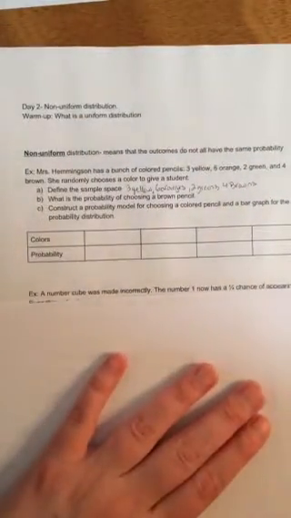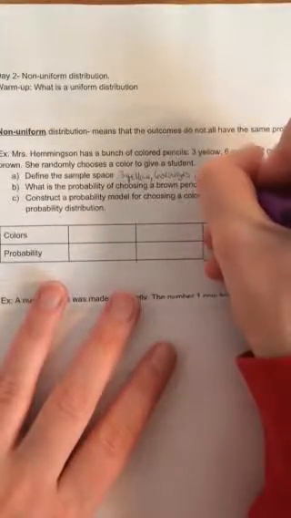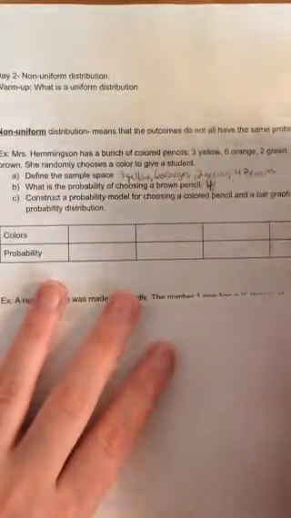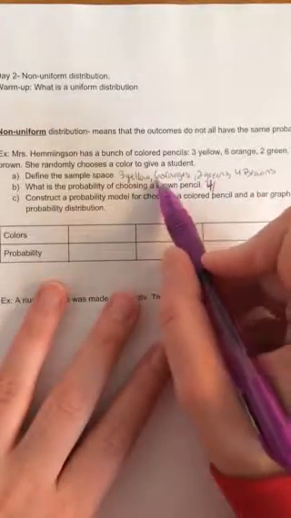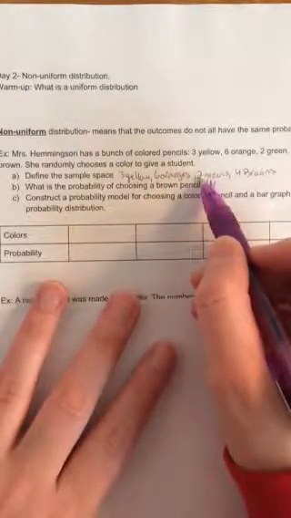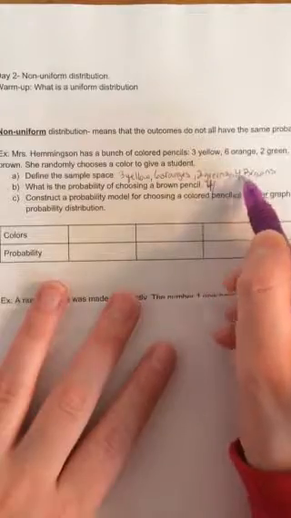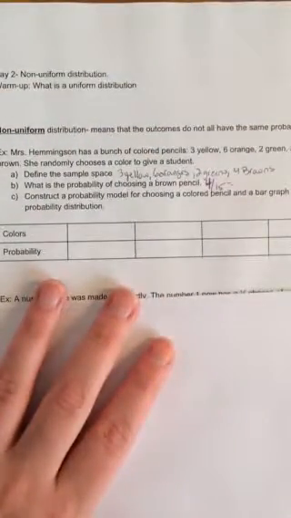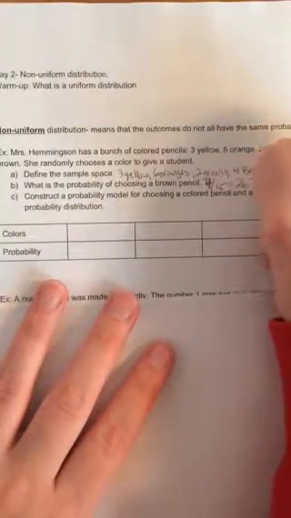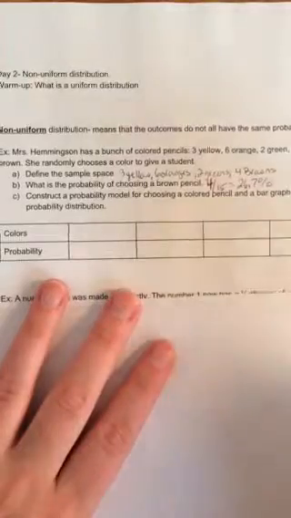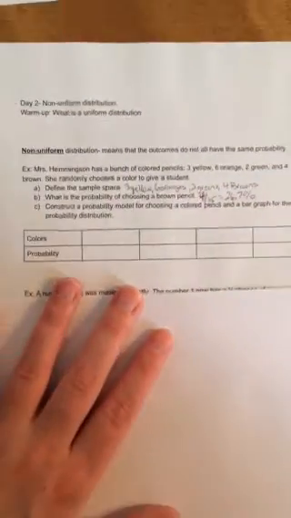So what is the probability of choosing a brown pencil? Well, I have 4 brown pencils. I don't know if you guys can see this. Hopefully you can. I have 4 brown pencils. I'm writing this in purple. Out of however many total pencils I have. So that's 15 in total. So there's a 4 out of 15 chance. And if you would like to know the percentage on that, that is 26.7%.